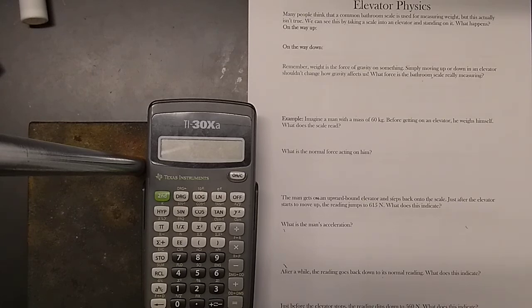Now, in a normal circumstance, that's more or less true, but that's not always true. And what we're going to see in this lab and in this video that you're about to watch is that a scale cannot possibly measure just your weight. It's actually measuring something else that is equal to your weight in most cases where you would want a bathroom scale. So I'm going to show you this video.